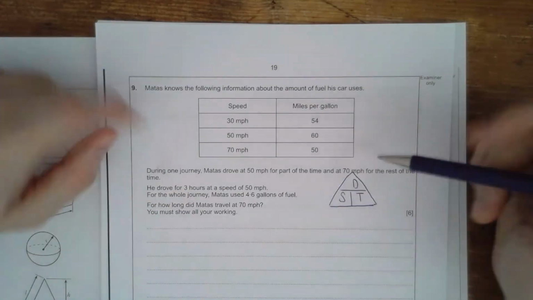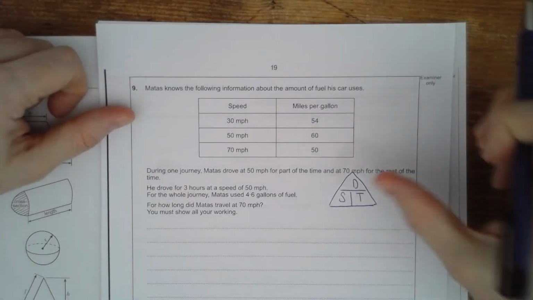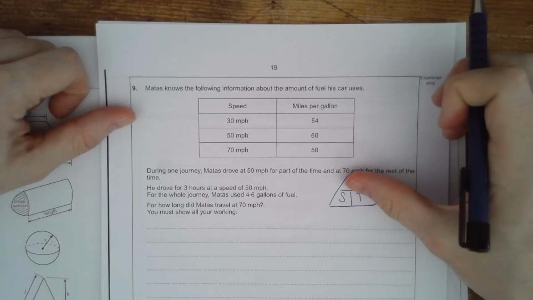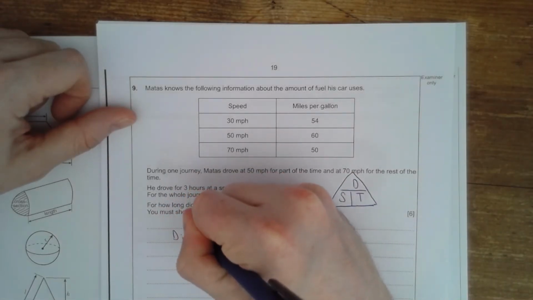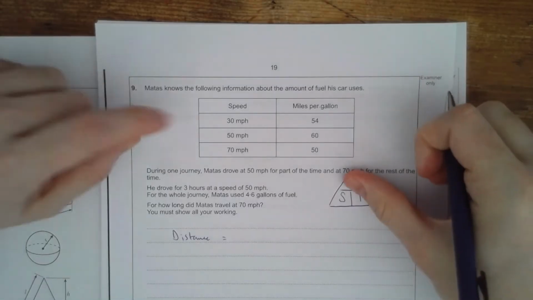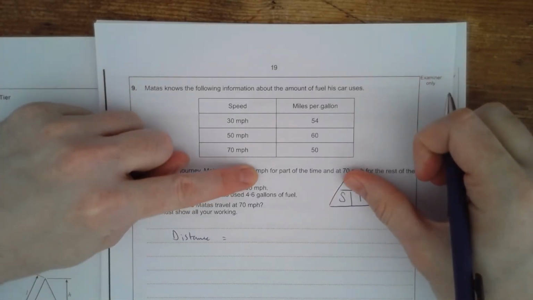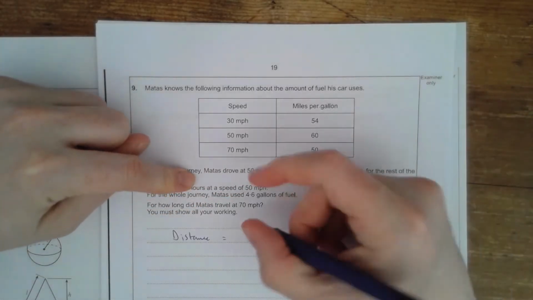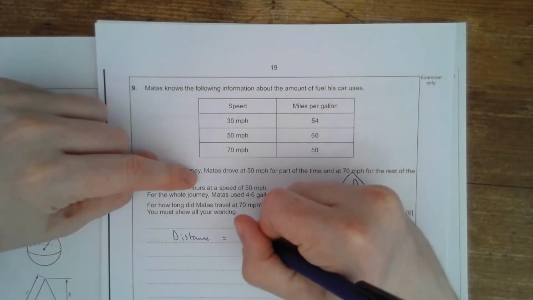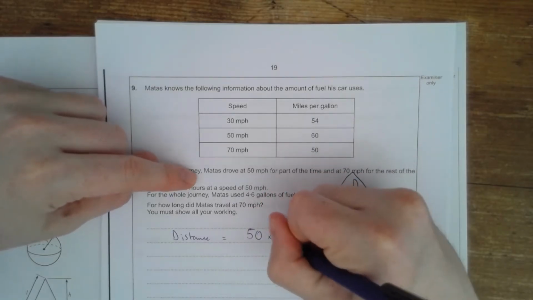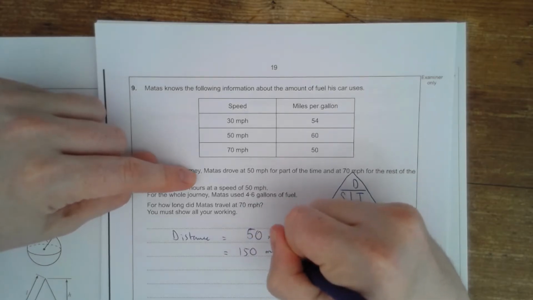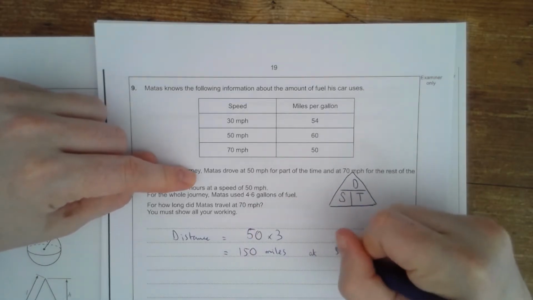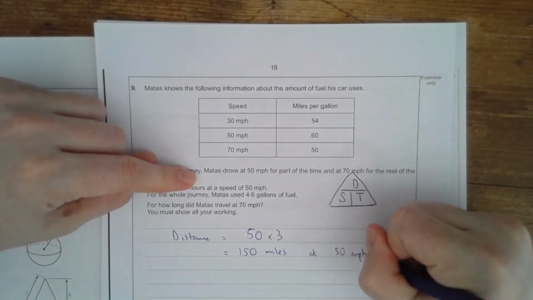hours. So I can work out the distance by covering up the D. It's going to be speed times time. So I'm going to say distance is equal to the speed. So speed was 50 miles per hour times by the time, which is 3 hours. So it's going to be 50 times by 3, which equals 150 miles. He did 150 miles at 50 miles per hour.